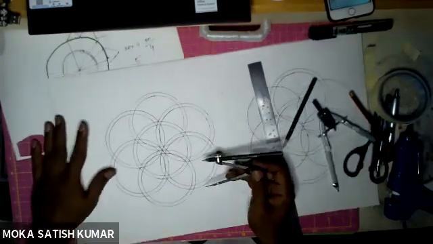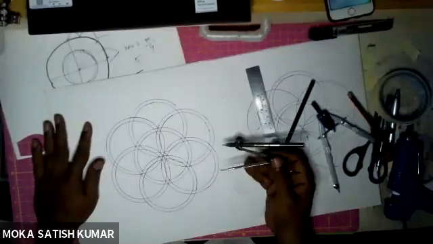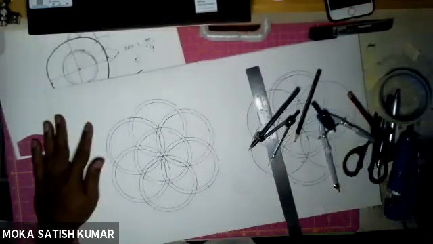Now we have completed the total design for the first page. Now we are going to cut the area.